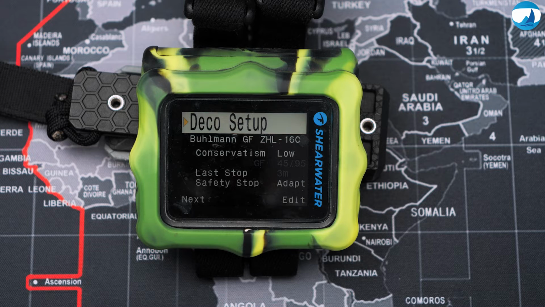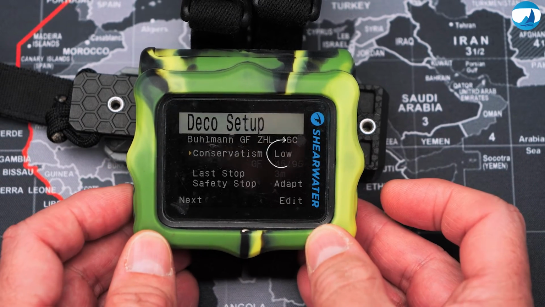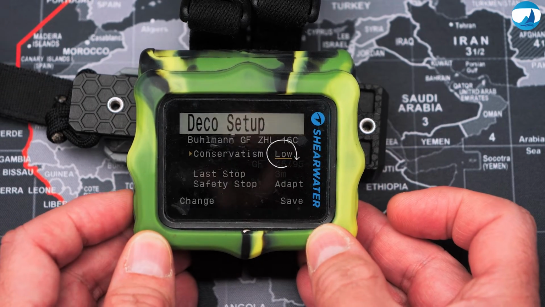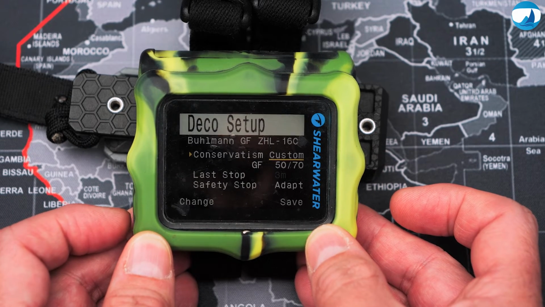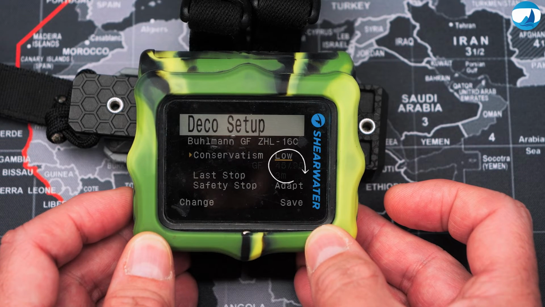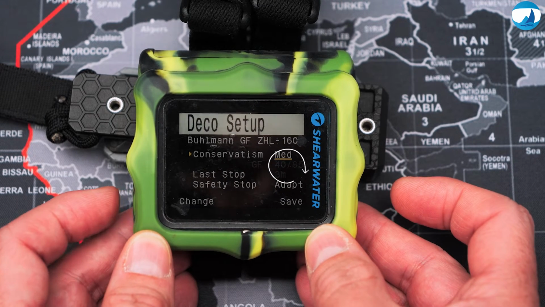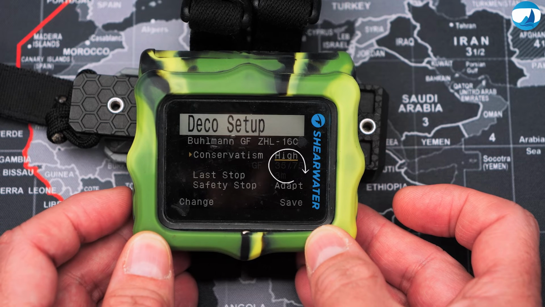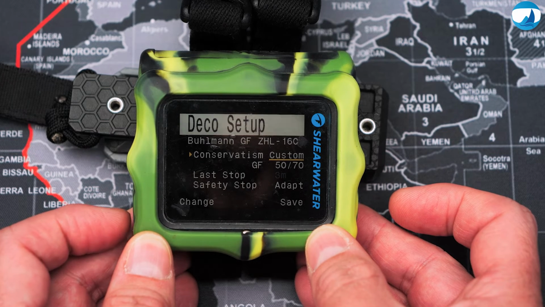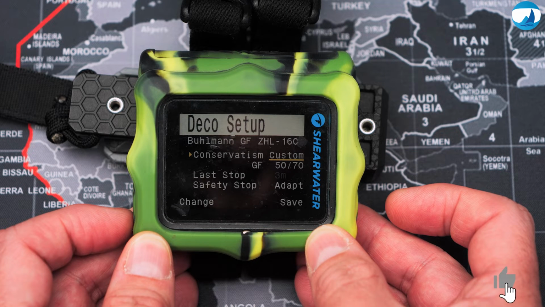If you use the predefined values, only available in air and Nitrox mode, you can use low, medium, and high. This means that on low you are setting the gradient factor low to 45 and the gradient factor high to 95. On medium it would be 40 and 85, while on high the values are 35 and 75. There is also an option called Custom that allows you to set your own gradient factors.